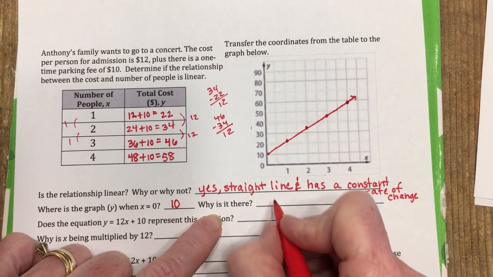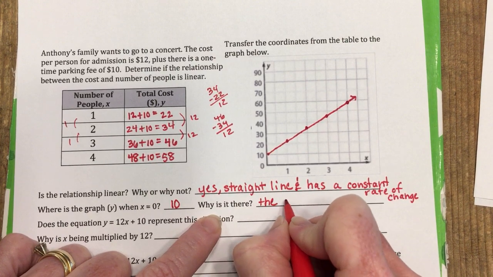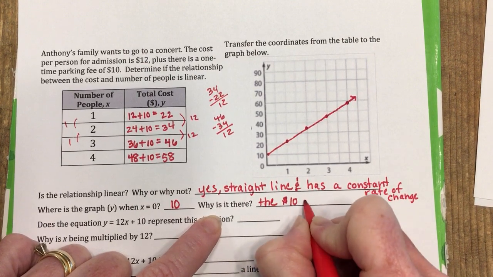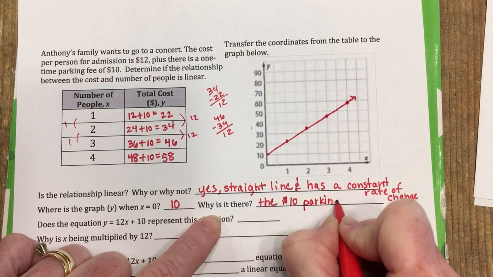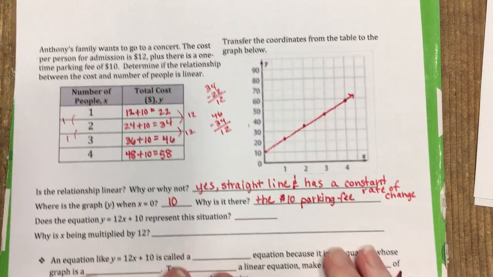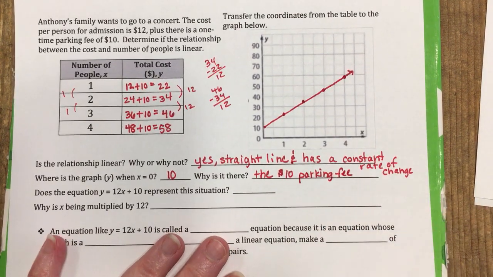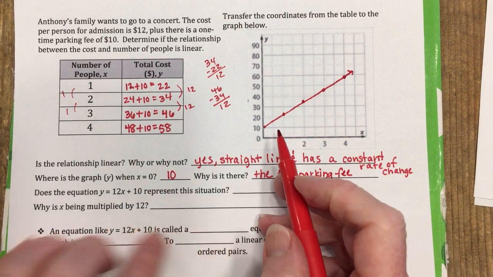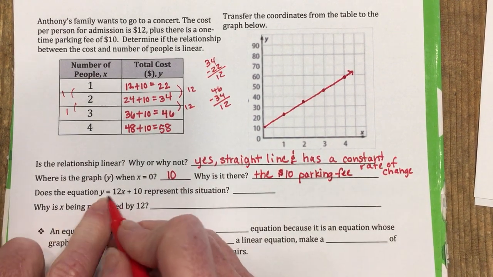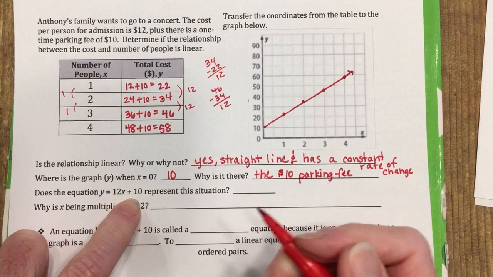And why is that there? It's because of the $10 parking fee. So there was this extra amount. We were paying for each ticket, but then there was also this extra charge, and that's where that 10 came from. All right, so the question now is, does the equation y equals 12x plus 10 represent the situation?